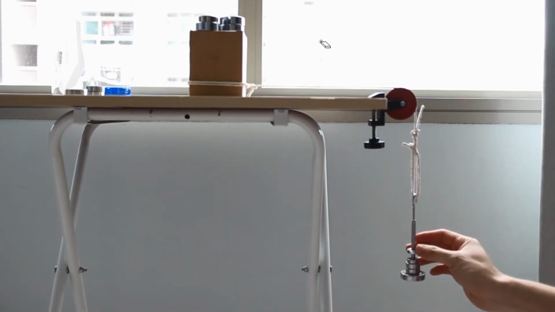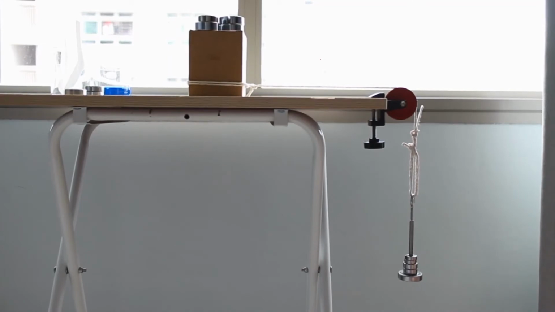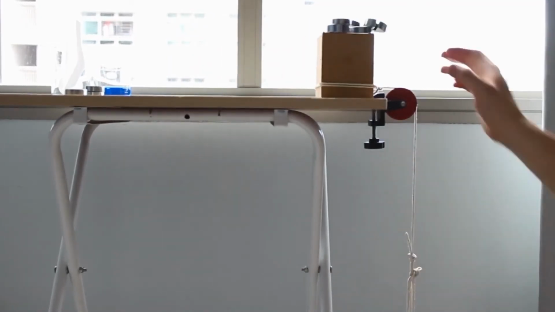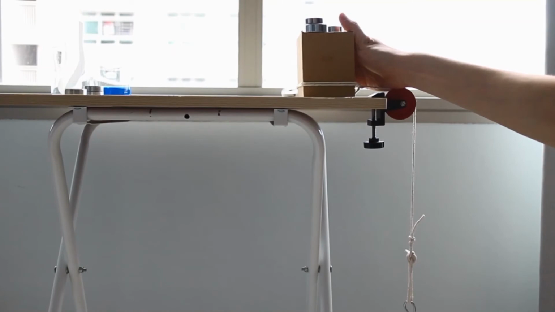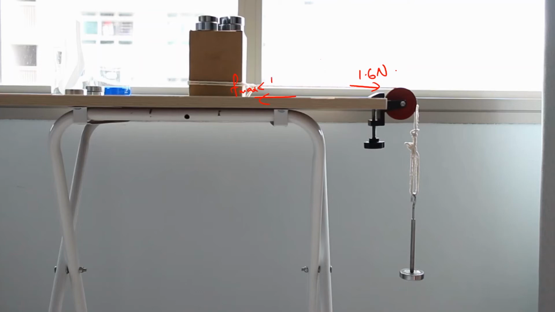And here we have one more 10 gram mass. At this point, I think this is where the box starts sliding, see? What this means is that when we increased the tension to 1.6 newtons, the maximum frictional force was probably somewhere just under 1.6 newtons. So let's say the frictional force was slightly under 1.6 newtons, so maybe our Fmax was around 1.599 something.